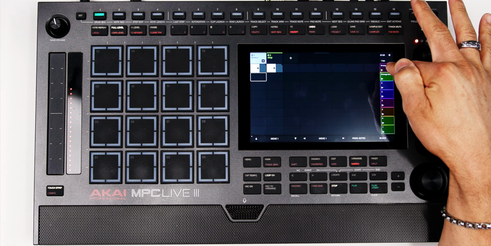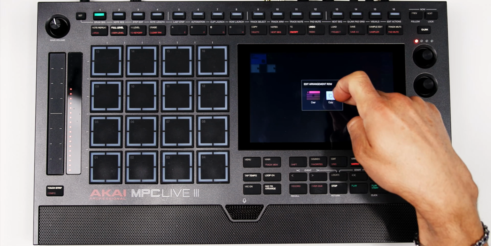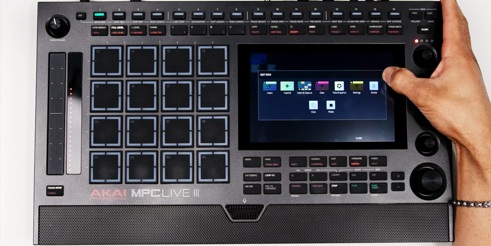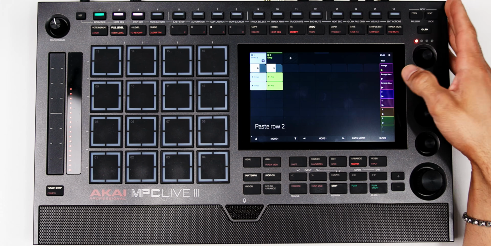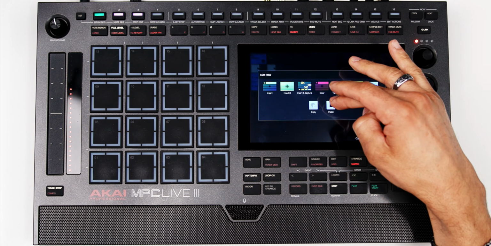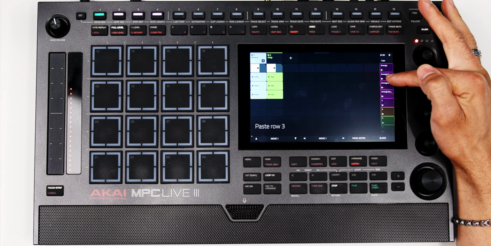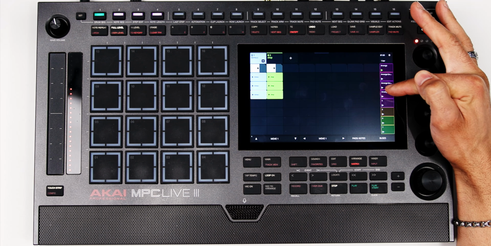I'm going to hold and press arrange. I'm going to hit copy, and I'm going to paste it in clip row 1. I'm going to paste it in clip row 2. I'm going to paste it in clip row 3. Therefore, I get an intro, a verse, and a chorus.